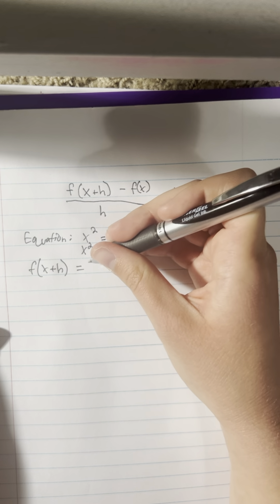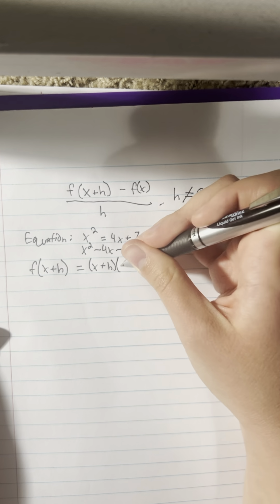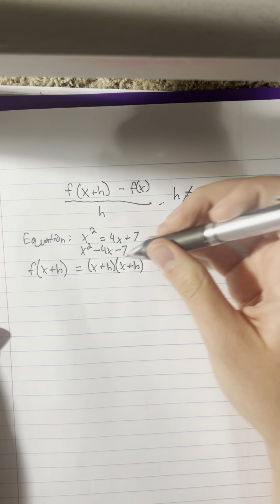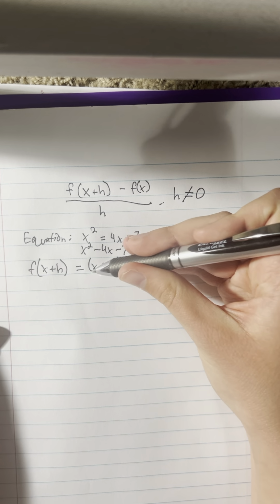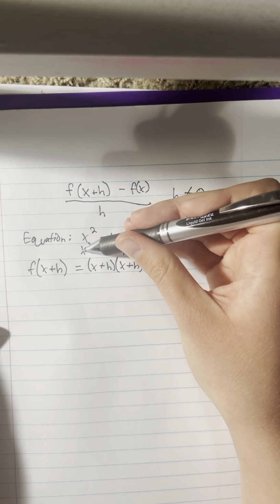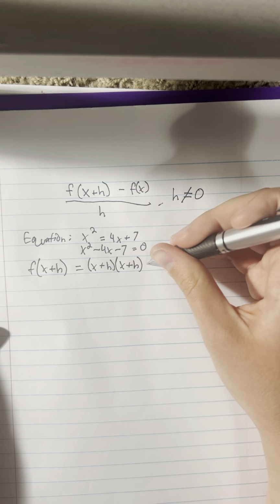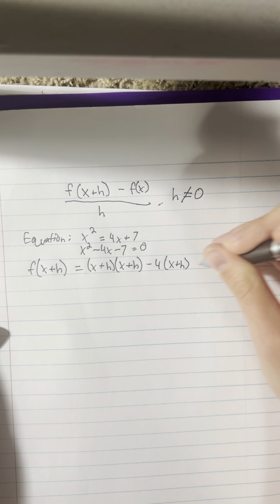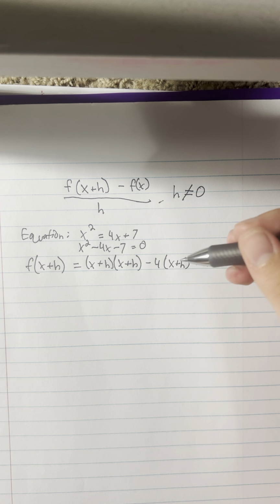So now if this equals 0, we can go ahead and plug all this in on one side. Since this is an addition thing, let's break this down into factors. So x squared, if we put x plus h for x times x, we have x plus h times x plus h, and then minus 4 times x plus h, and then plus 7, and 7 doesn't have an x, so we're good there.